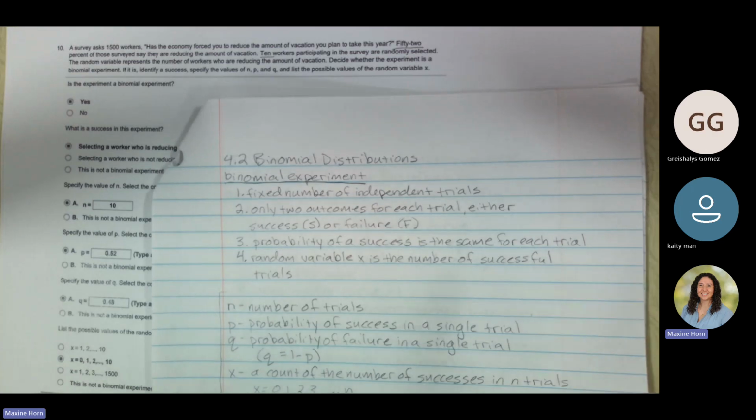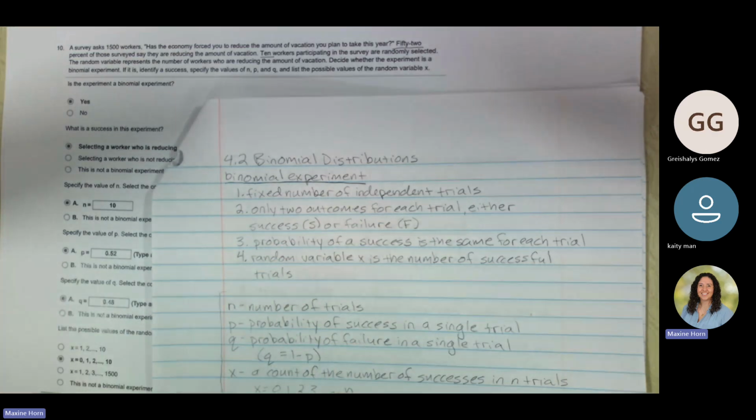The probability for each person is not different. And then the random variable X is the number of successful trials. So yes, that works. That's all of them.